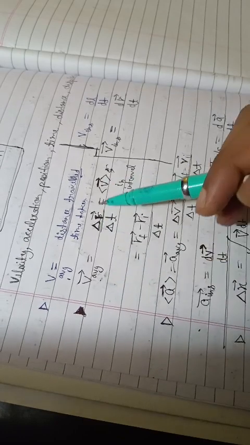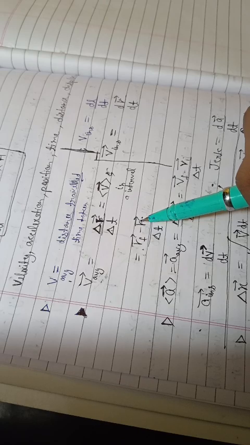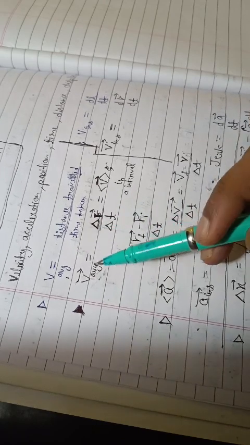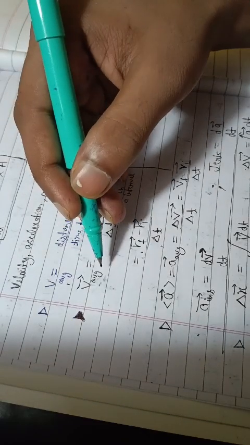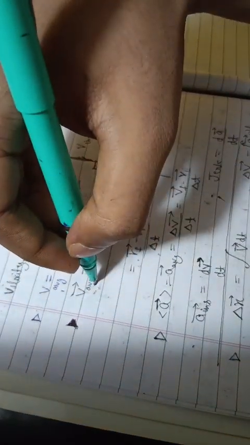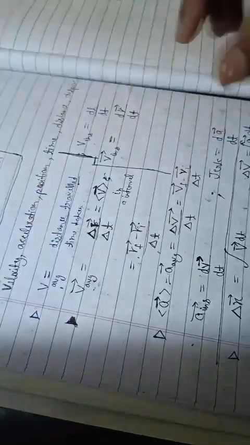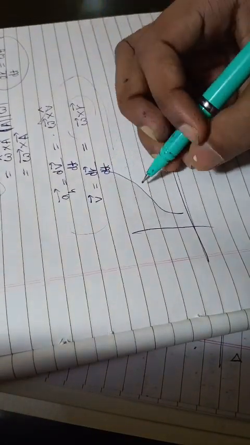Average velocity is given by the change in position vector, r final minus r initial, divided by time. The difference between average velocity and instantaneous velocity is that in instantaneous velocity we fix the point. Let's say the particle is going in that direction.